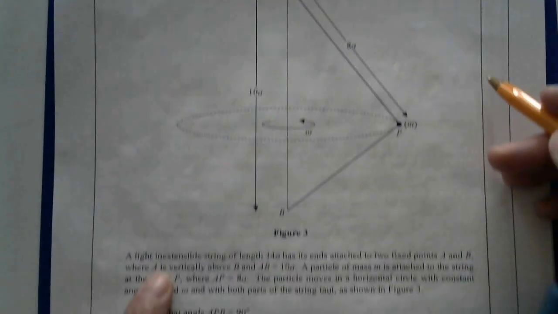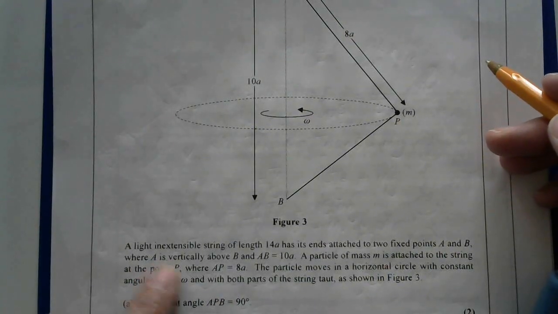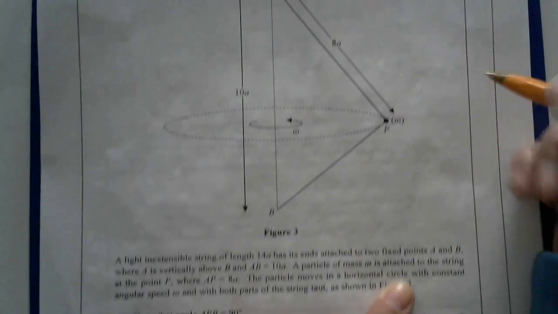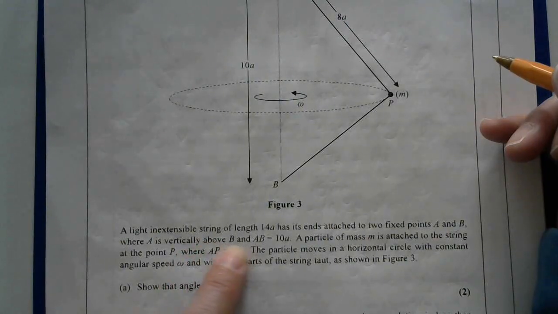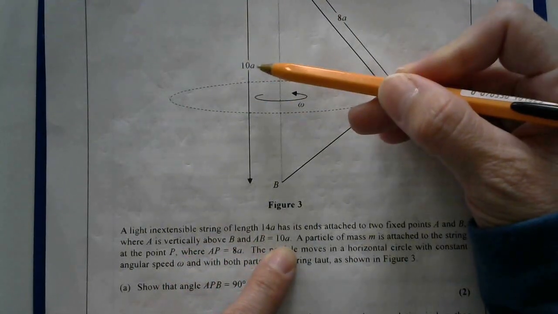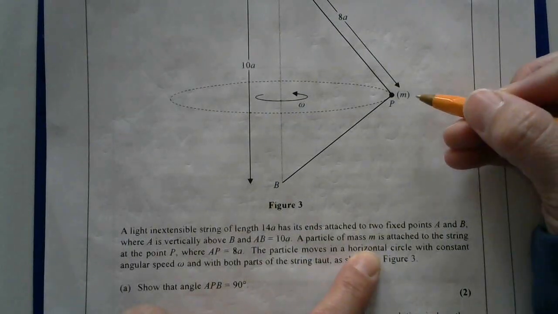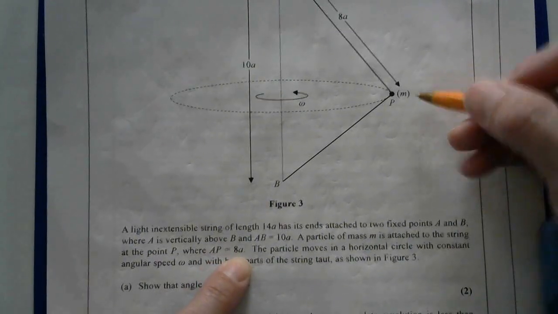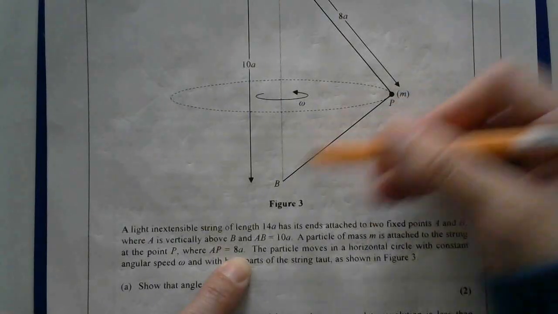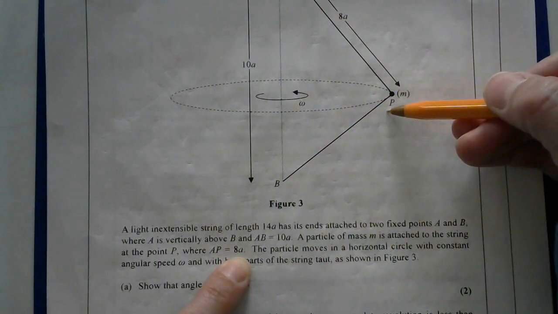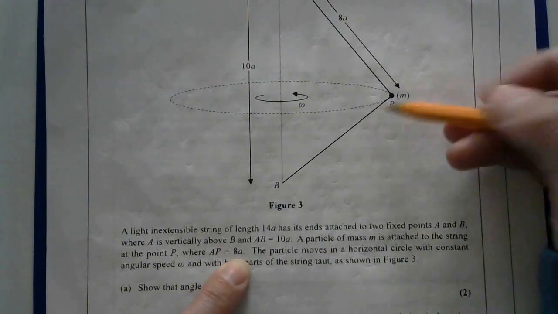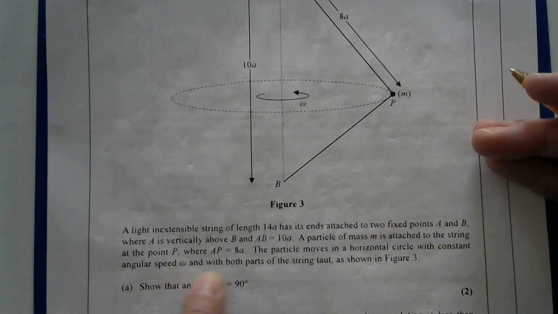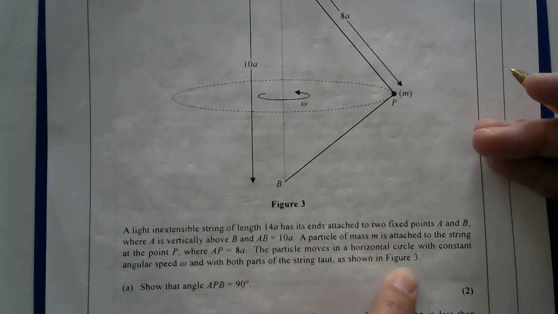Okay, so it says a light inextensible string of length 14A has its ends attached to two fixed points A and B. So A is up here and B is down there, where A is vertically above B and AB is 10A. A particle of mass m is attached to the string at point P where AP is 8A. So if the string was 14A, then this part will be 14A minus 8A, which is 6A. The particle moves in a horizontal circle with constant angular speed omega, and both parts of the string are taut, as shown in figure 3.